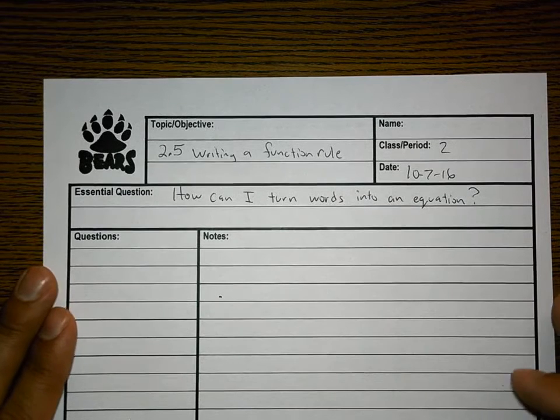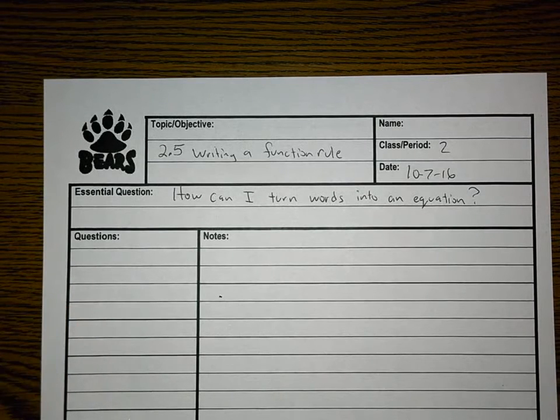In 2.5, we're going to have to take these sentences that are written out in words, and we're going to have to write equations from them. And just like we read sentences from left to right in English, we're going to do the same thing in math. We're going to read from left to right, and we're going to write equations. But certain words are going to mean certain things.